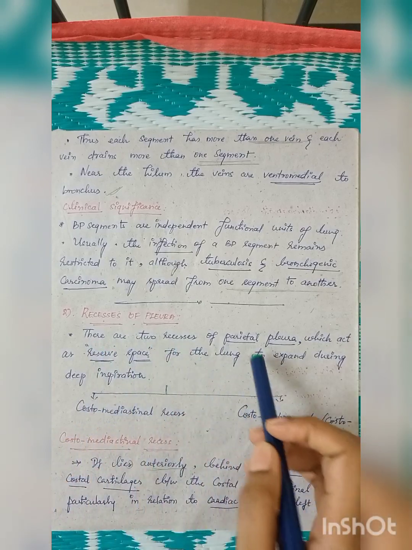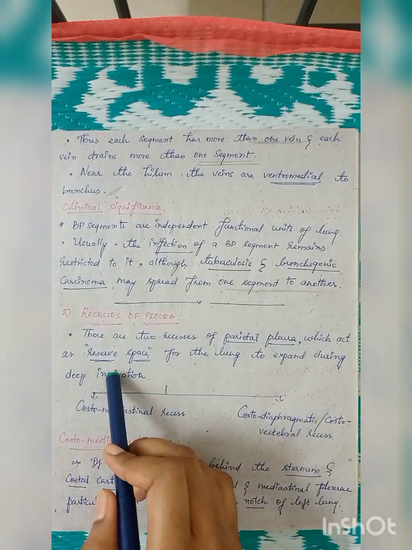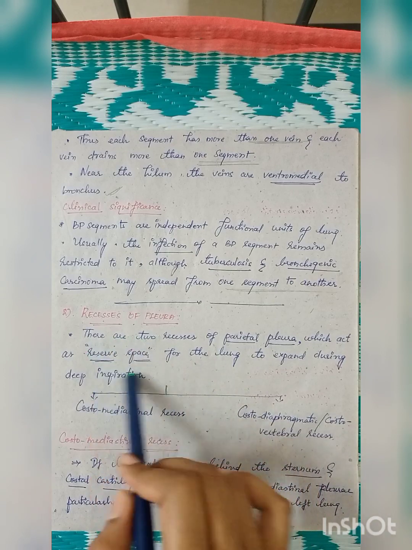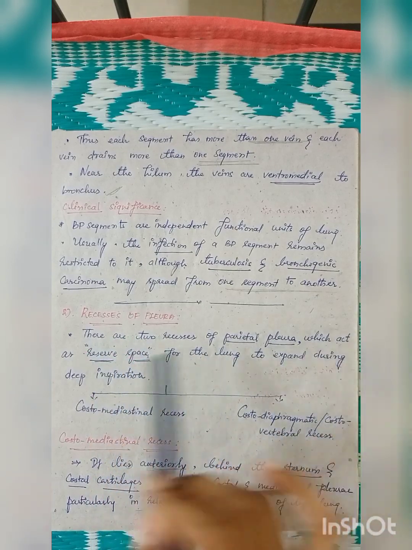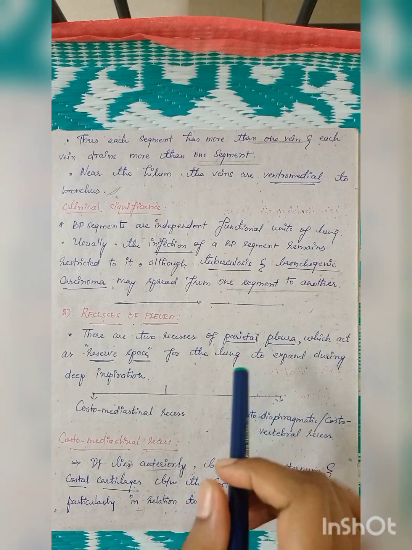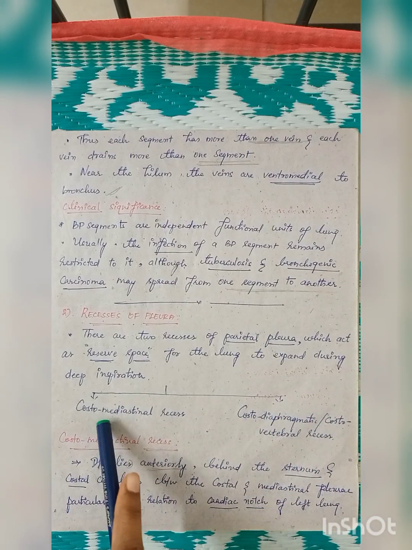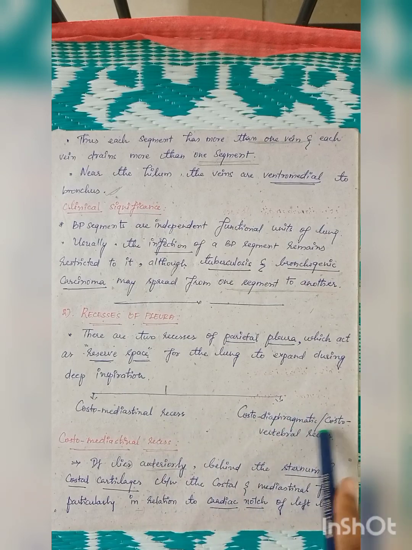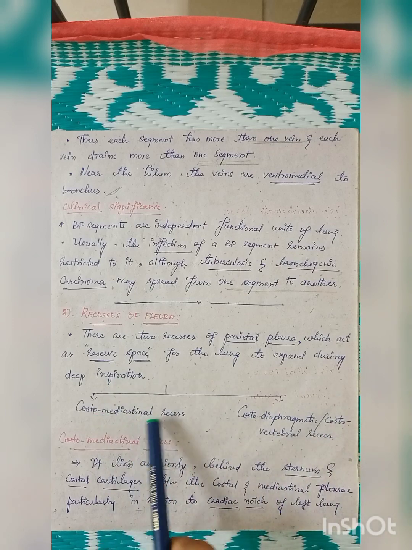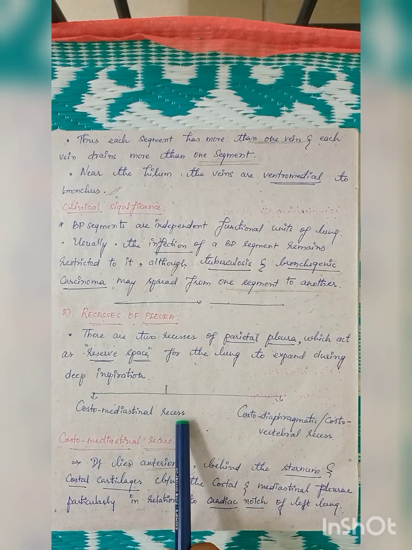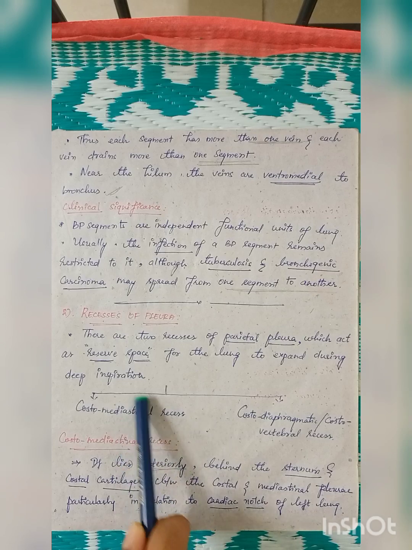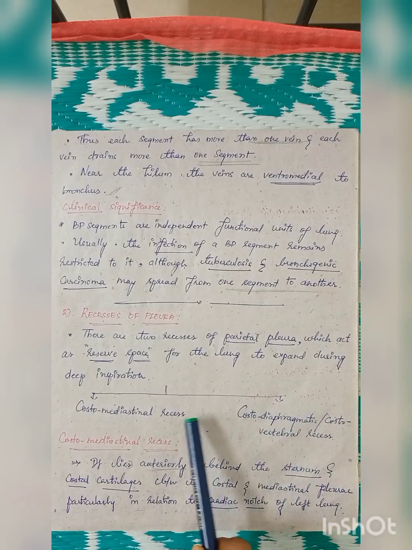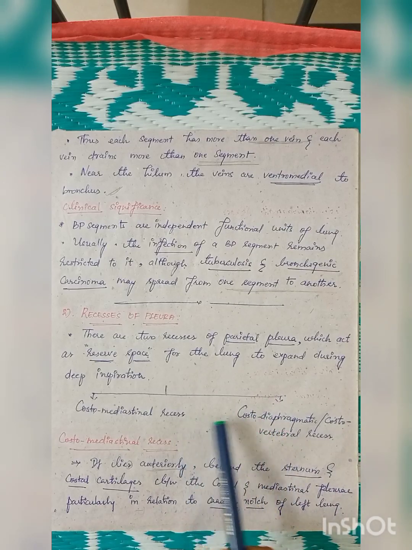There are two recesses of parietal pleura which act as a reserved space for the lung to expand during deep inspirations. There are two spaces: the costo-mediastinal recess and the costo-diaphragmatic recess. From the name itself you come to know that the costo-mediastinal recess is the space present in the mediastinal region, and the other space is present in the diaphragmatic region. These are the two spaces present in the pleura.